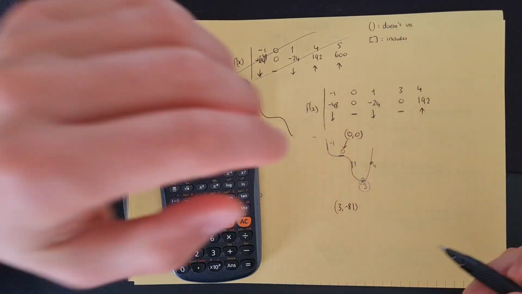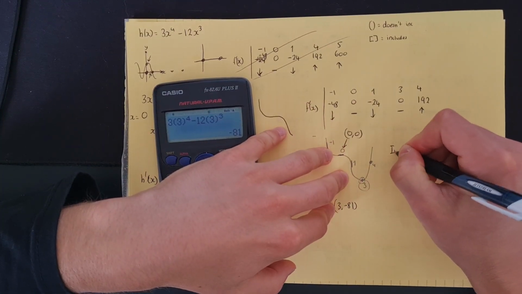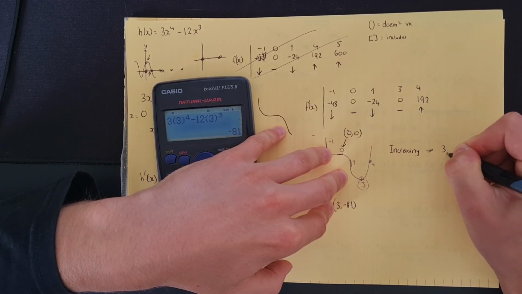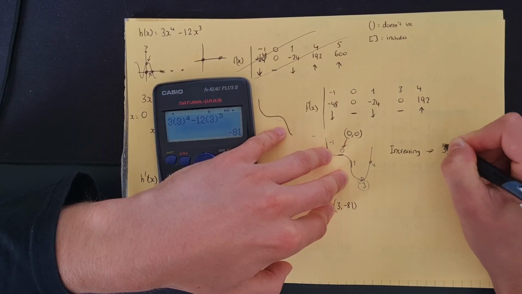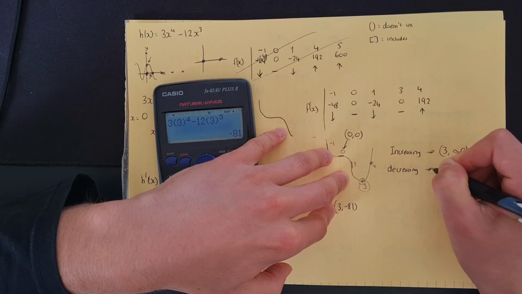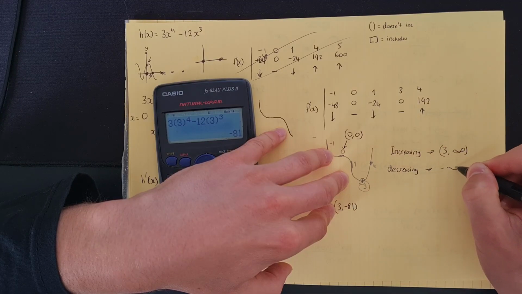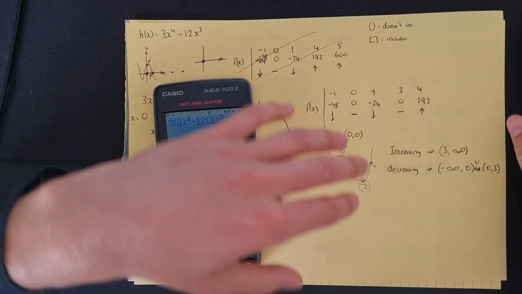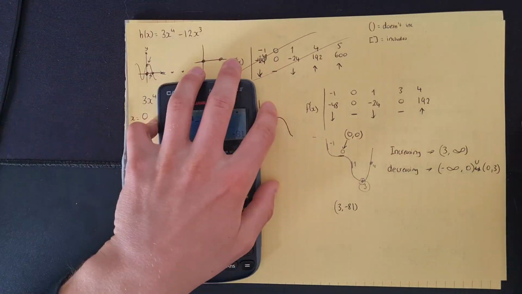Okay, so our intervals, so increasing was 3 to infinity, and decreasing was negative infinity to 0, union 0, 3. Okay, so those are going to be the intervals that we have.